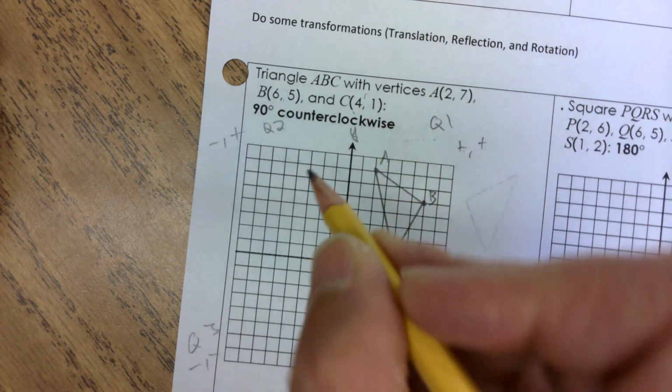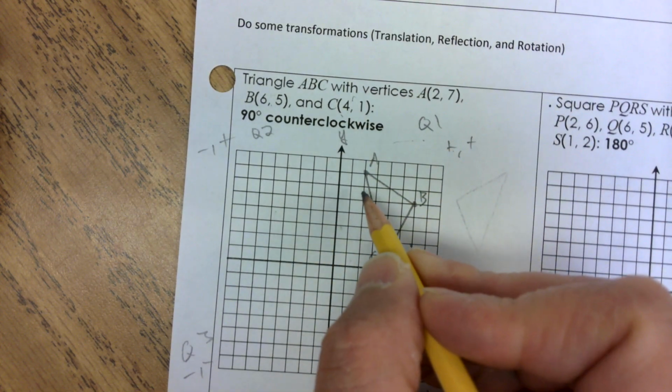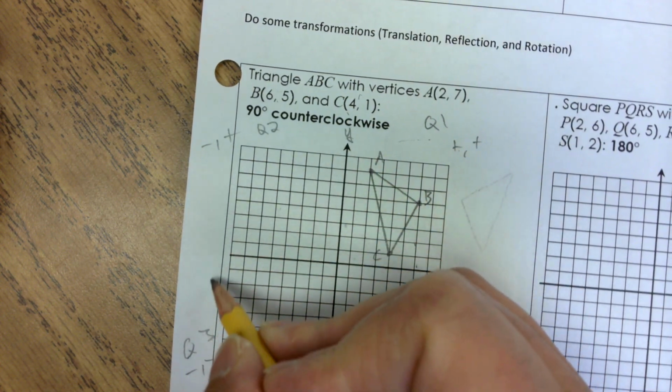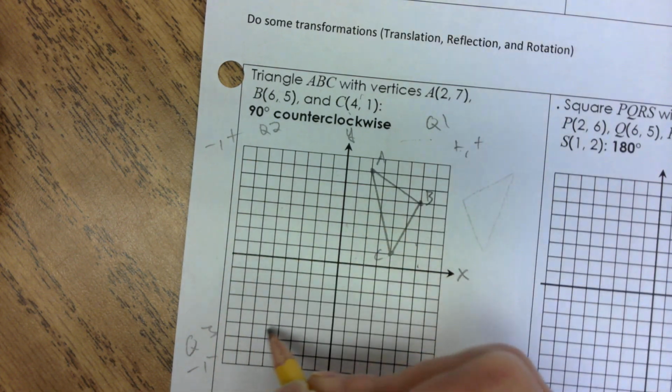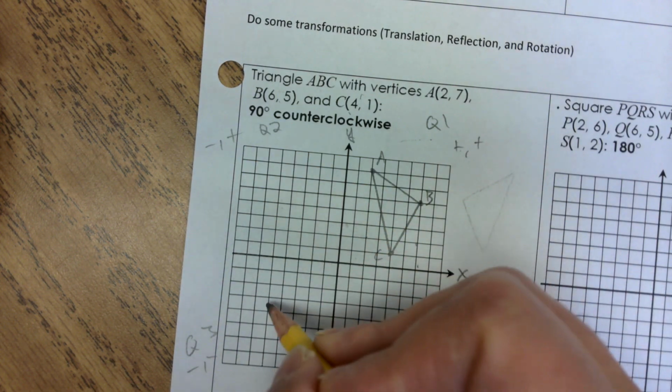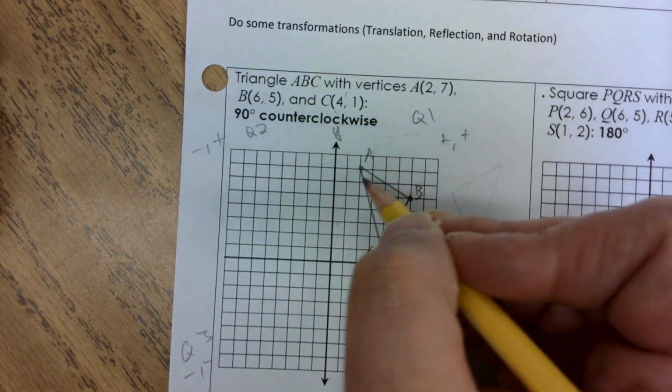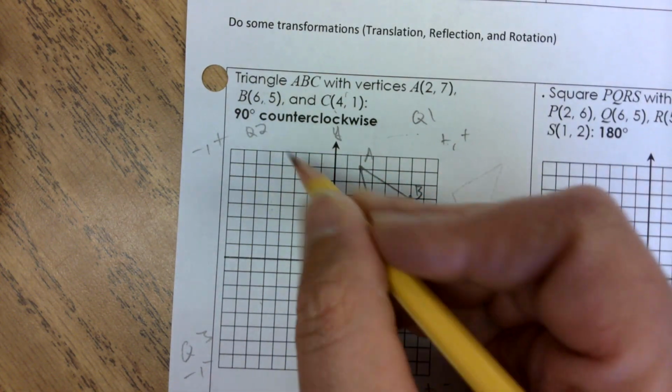90 degrees means that we're just moving one box, right? Counterclockwise means we're moving the opposite direction of the clock, right? If it was 180, it would be 2 boxes, and if it was 270, it'd be 1, 2, 3 boxes and end up here. But it's only 1 box, so it's going to end up in quadrant 2 here.